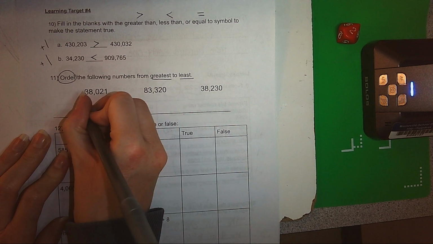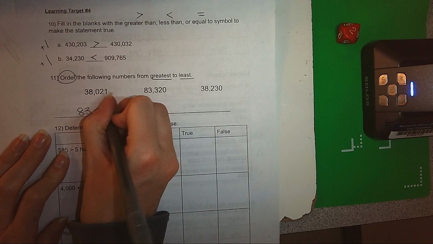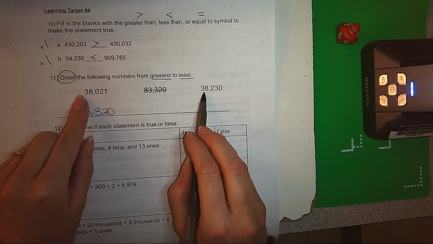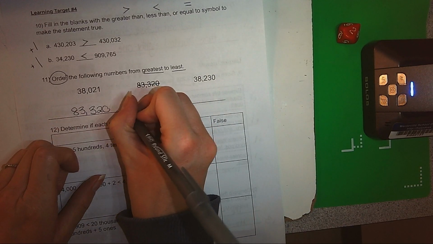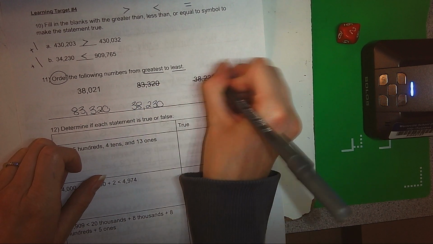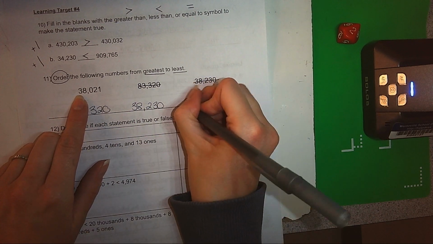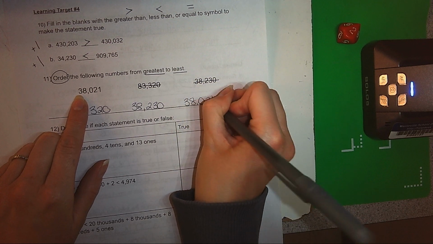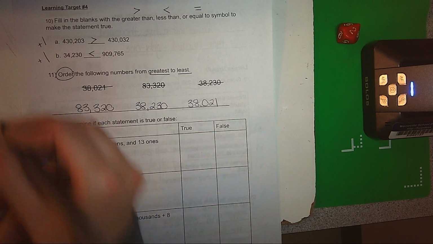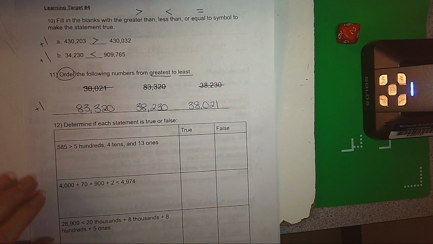So my greatest is 83,320. This leaves me with just 2 numbers to compare. My next largest option is 38,230. And my smallest option is 38,021. I've listed the numbers in order from greatest to least. If you got that correct, that is also worth +1 point.